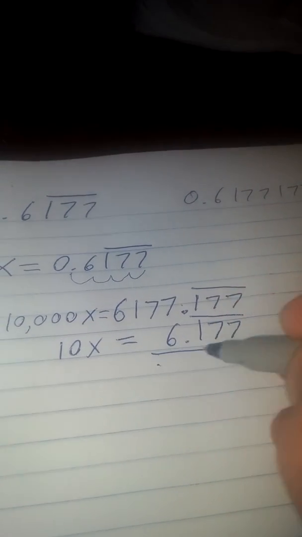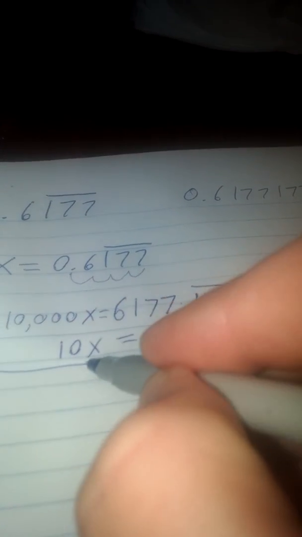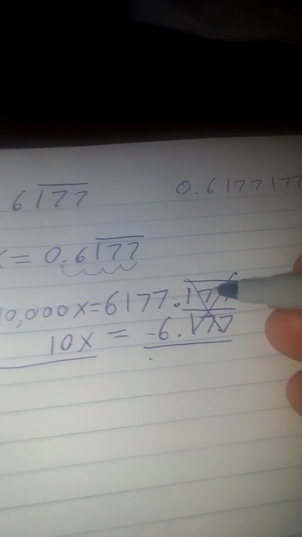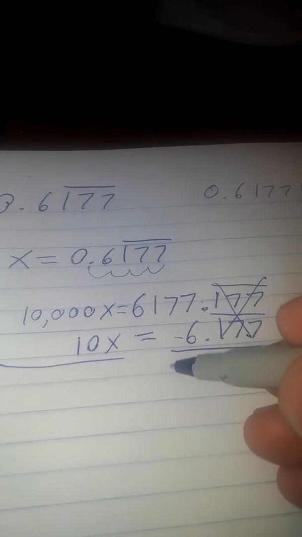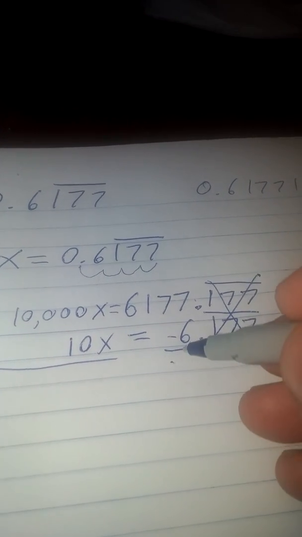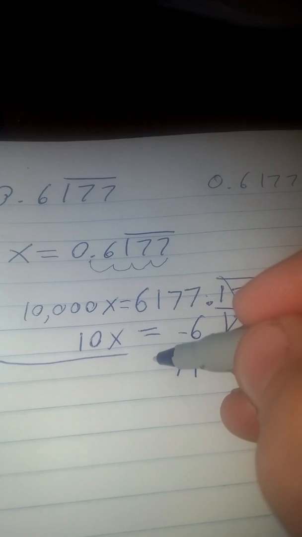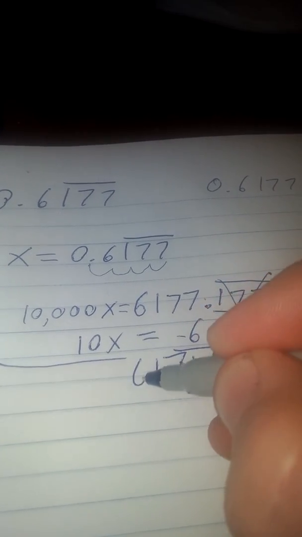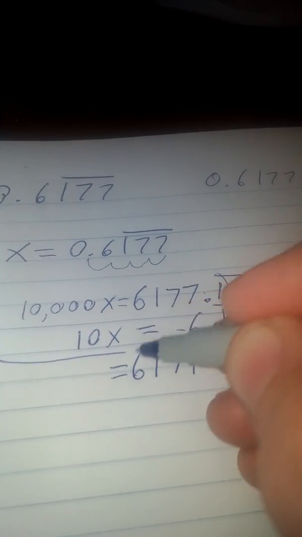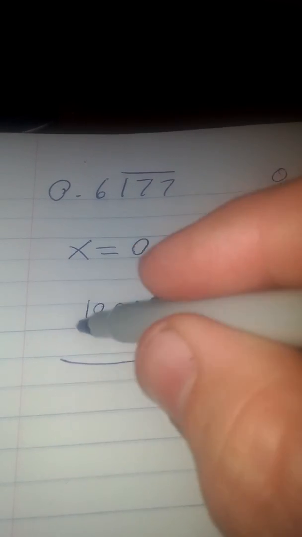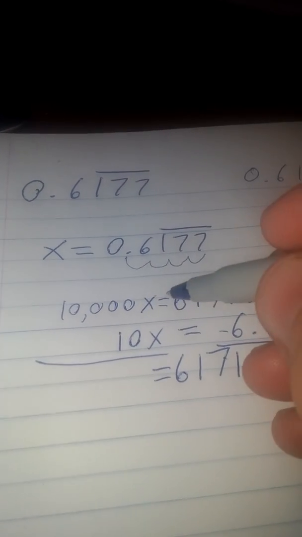So we'll do a little subtraction here. This is nice and convenient. It makes our repeating stuff go away, which is great because we hates it. So we subtract 6 from 7, we get a 1. 7 minus nothing is 7. 1 minus nothing is 1. 6 minus nothing is 6. So now we've got 6,171, which is not as horrible as it looks.